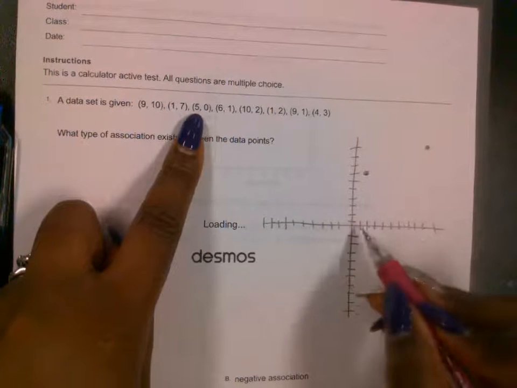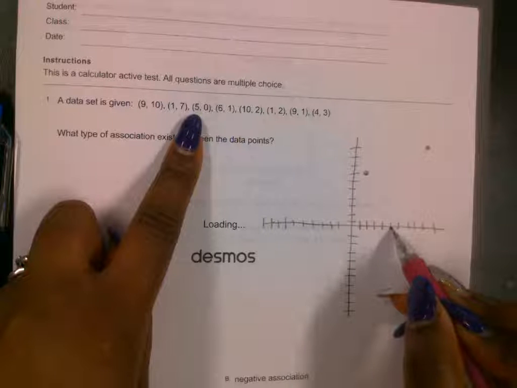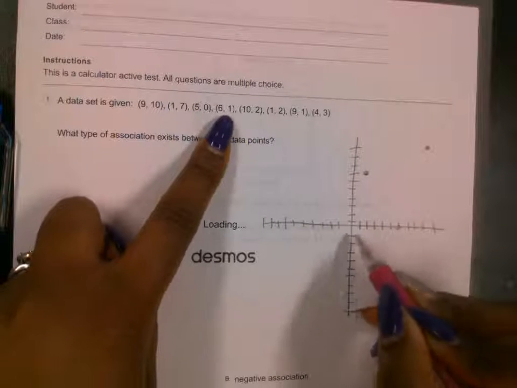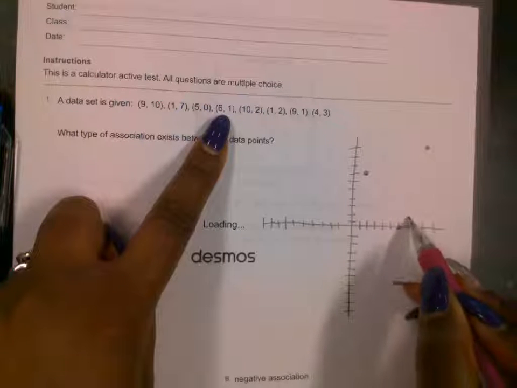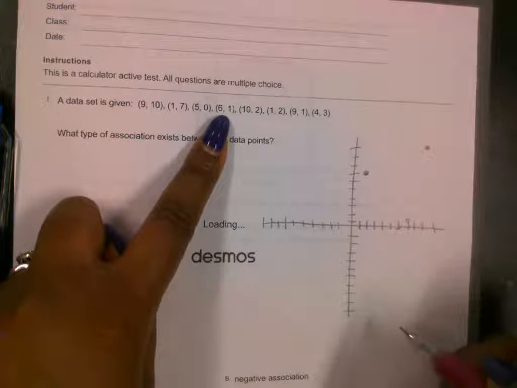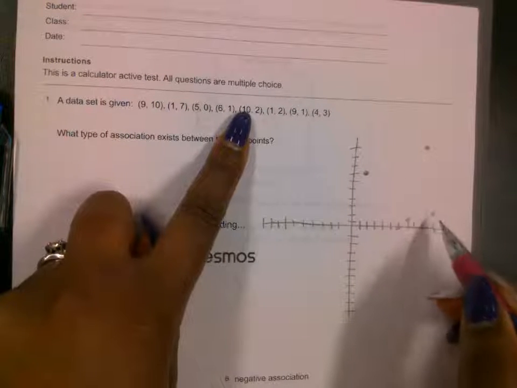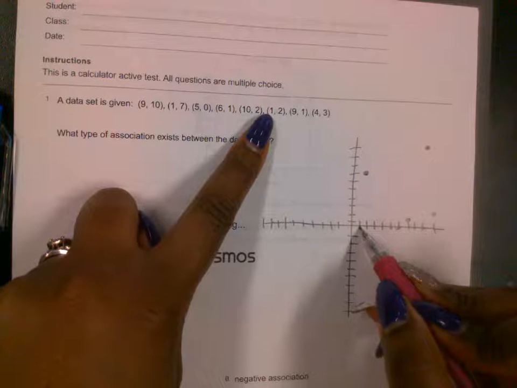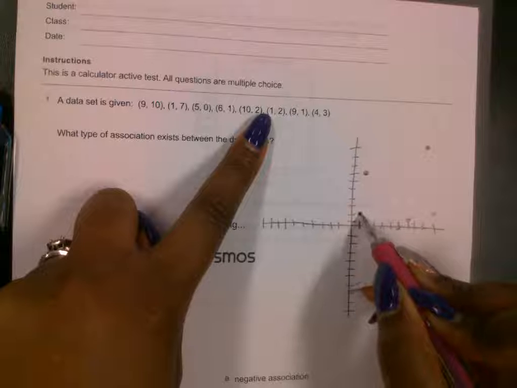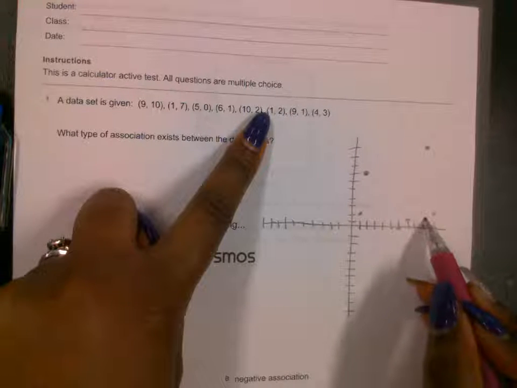Then you go 5 and 0. 1, 2, 3, 4, 5, 0. You go 6 and 1. This is 6. Go up 1. 10 and 2. This is 10. Go up 2. 1 and 2. Maddie, I need you to do this, baby. And then 9 and 1. So you're going to go over 9 and up 1.